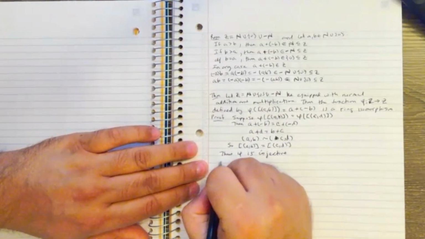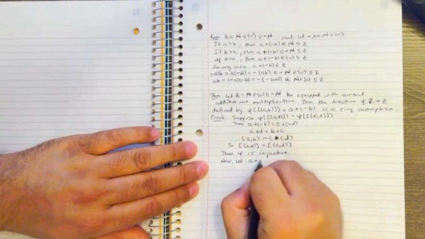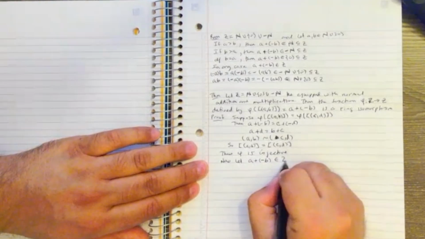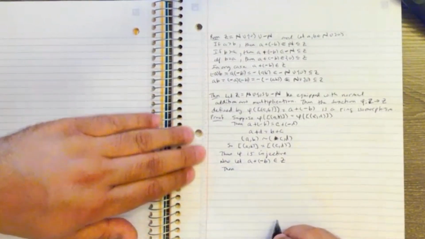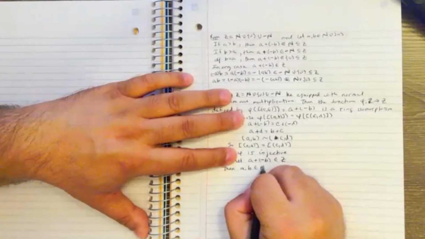Okay, so now let A plus the additive inverse of B be an element in the set Z. Then A and B are whole numbers.